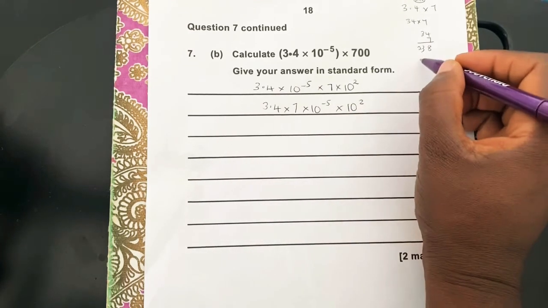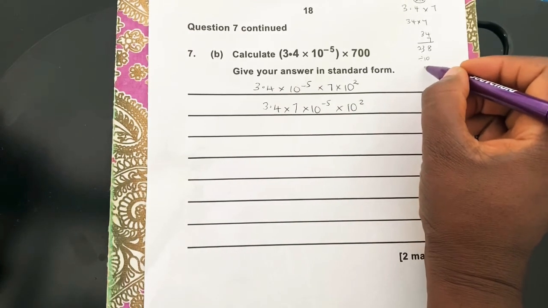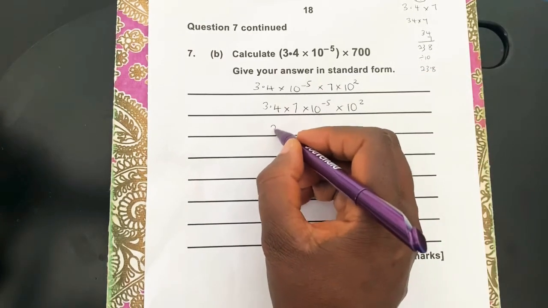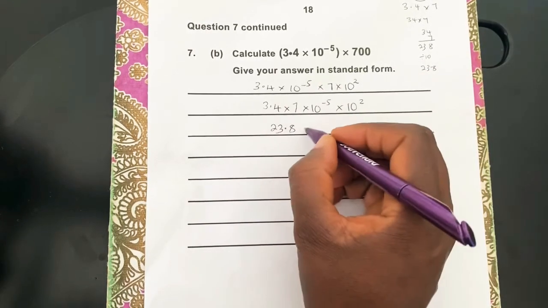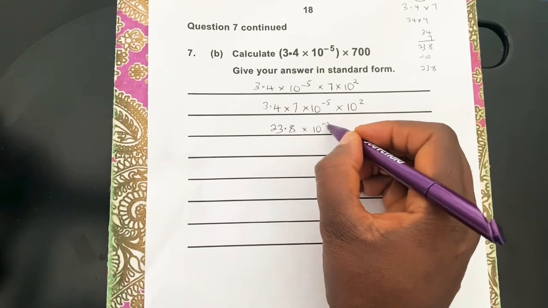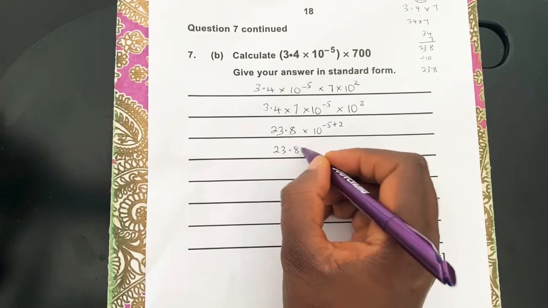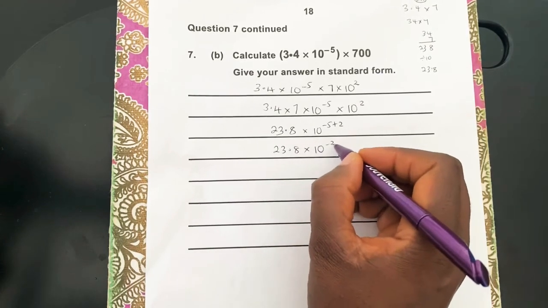I have to divide that by 10 now. Divide by 10, that's going to give me 23.8. Okay, so I have 23.8 times 10 to the power of minus 5 plus 2, which is 23.8 times 10 to the power of minus 3.